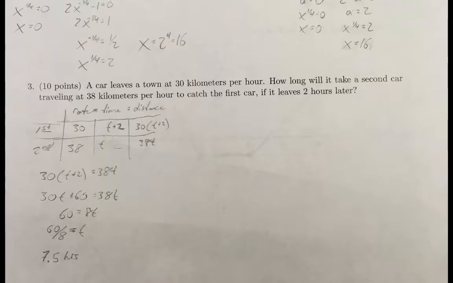I distribute the 30, and adjust for my, notice that the right hand side has 8 more t's than the left hand side. So here I have 60 equals 8t, divide by 8, and I know that my time was 7.5 hours. And that's the part that I was looking for. If you had set this for t, the first car, you would have found 9.5 hours, and you would have needed to subtract 2 hours.